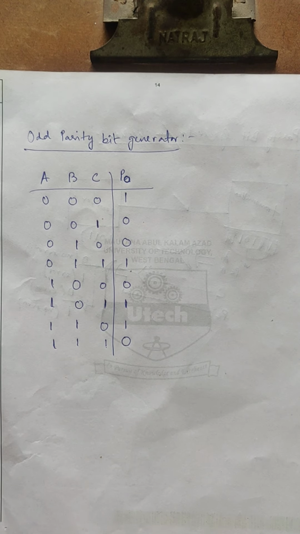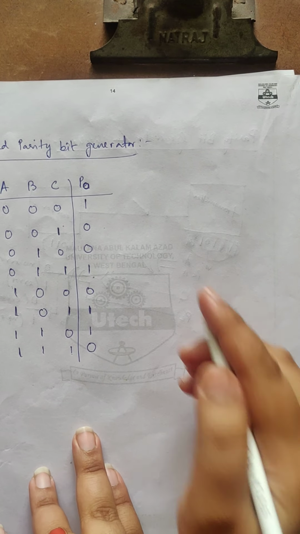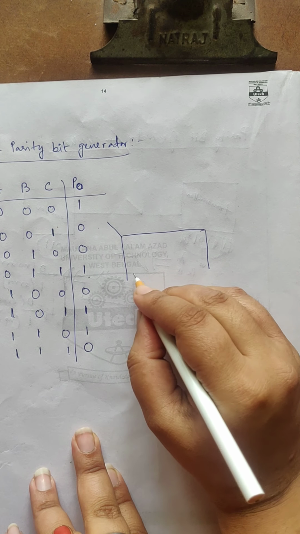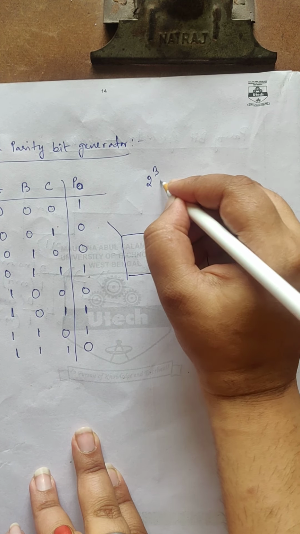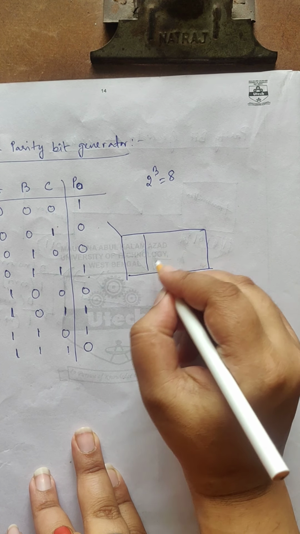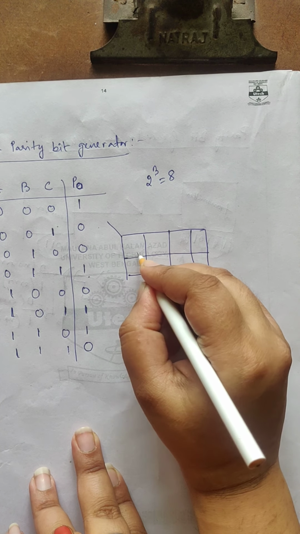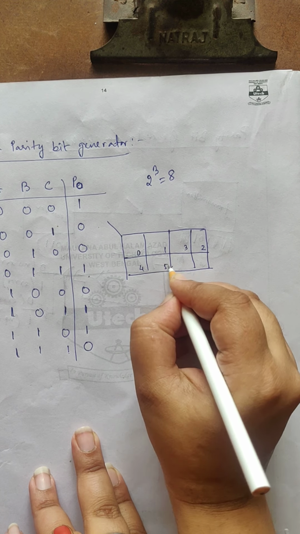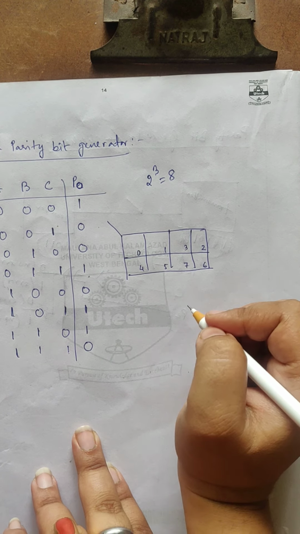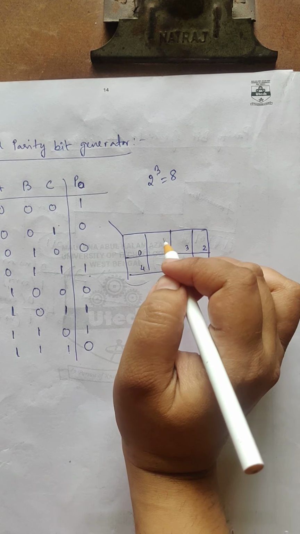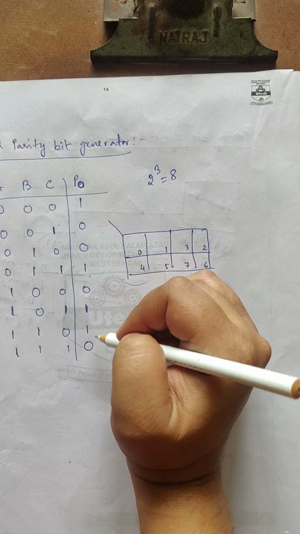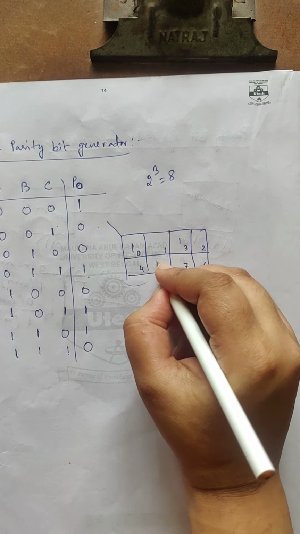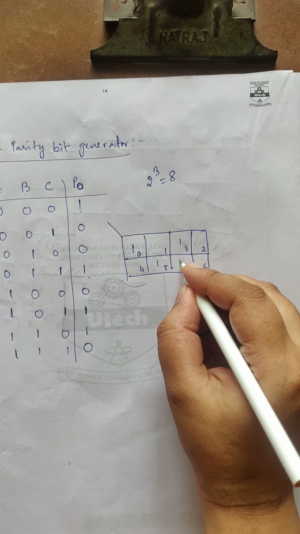In the same way as the even parity, we need to design the K-map. I already know we are using 3 variables, therefore we get 2 to the power of 3, which means 8 cells for the K-map, and we number them as 0, 1, 3, 2, 4, 5, 7 and 6. So these are the cells, and we need to mark those which are 1: cell number 0, cell number 3, cell number 5 and cell number 6.